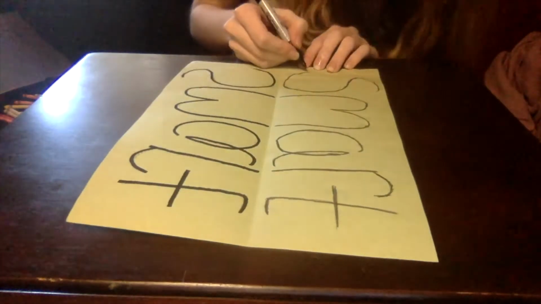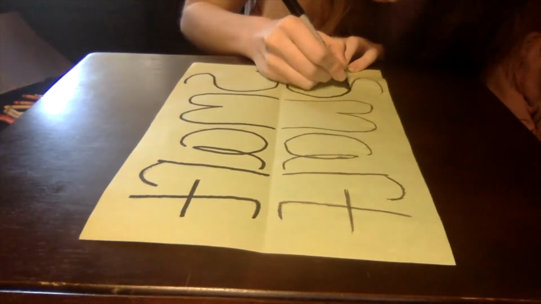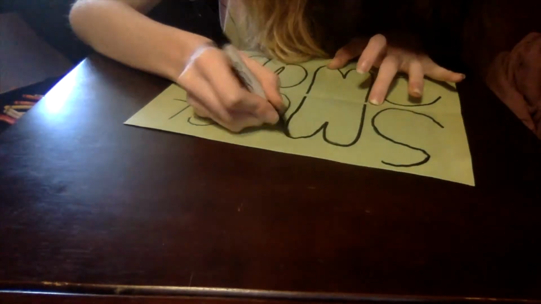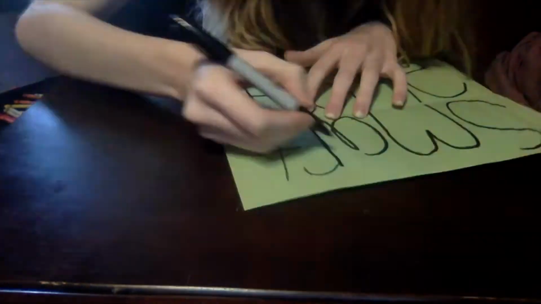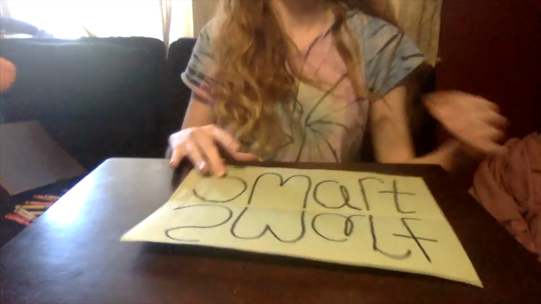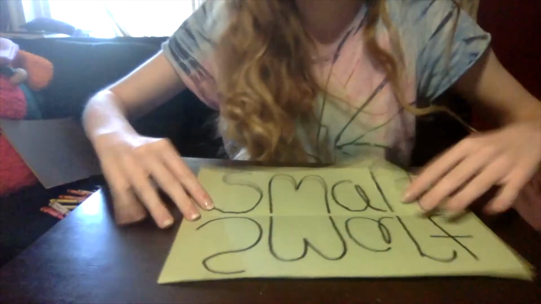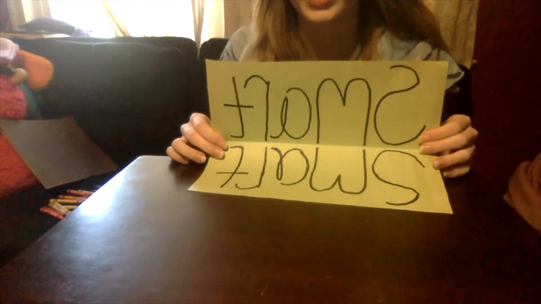Now I gotta trace this side. Okay. And as you can see, it's traced on both sides now. I have smart on this side and smart on this side.